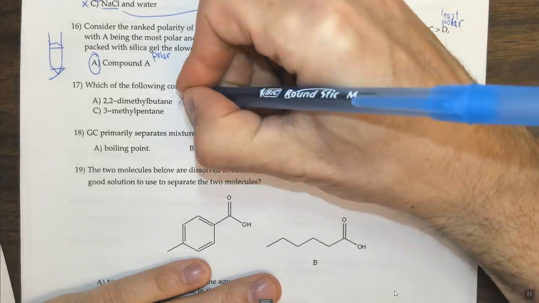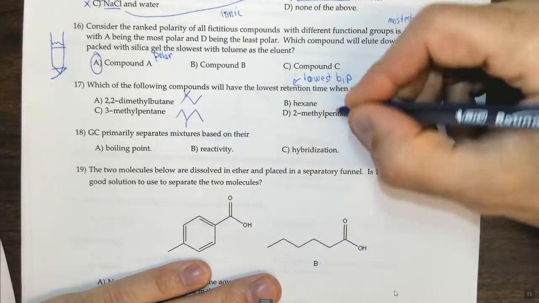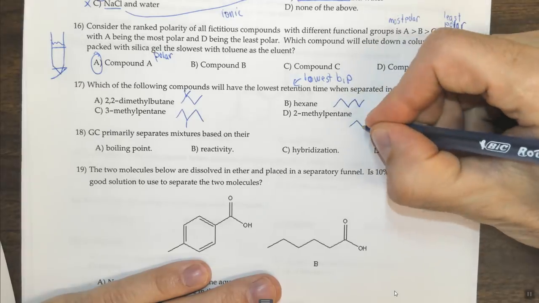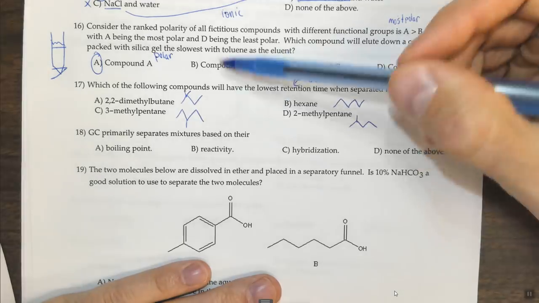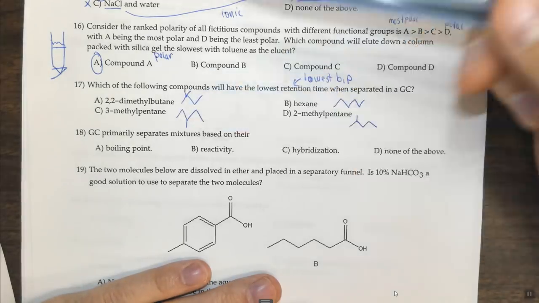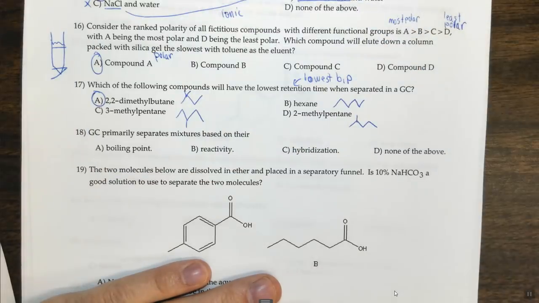Well, this looks like this. That one looks like that. That one looks like that, and that one looks like that. The one with the lowest boiling point is going to be the one that's the most compact. So since this has the lowest boiling point, it's going to elute through the column fastest.